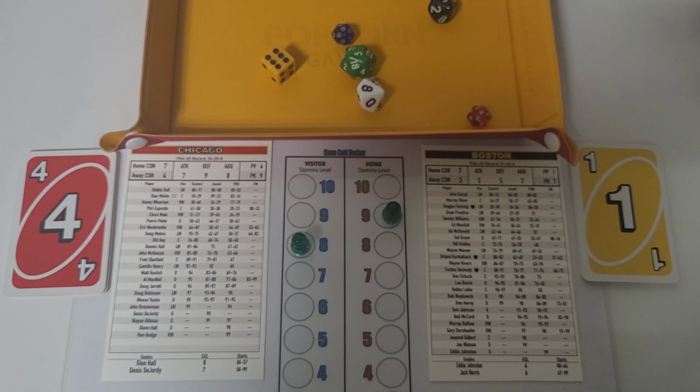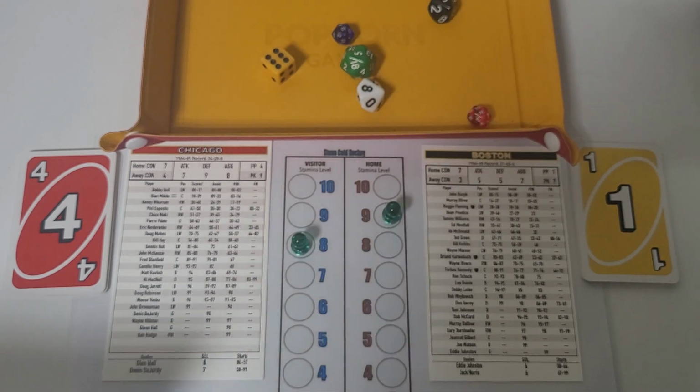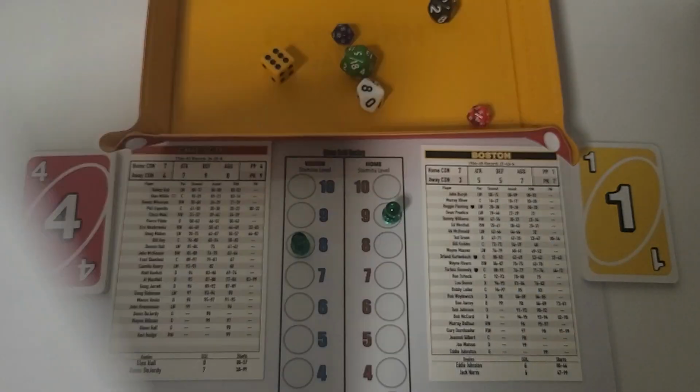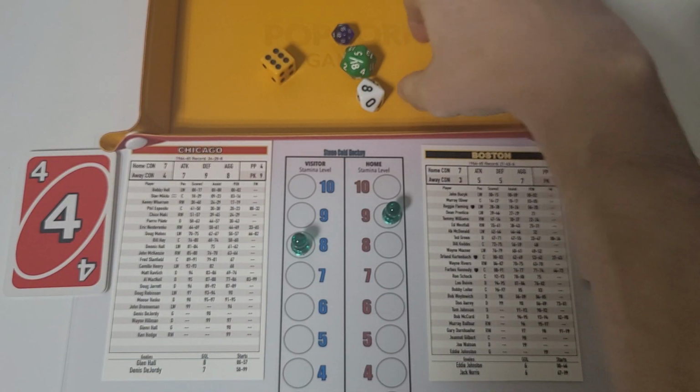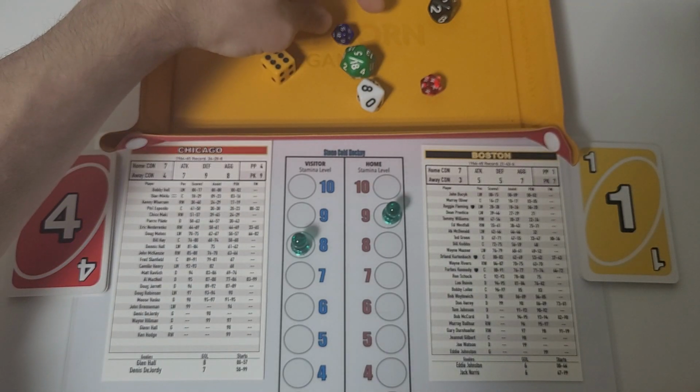The green D20 is 5, so that means attack. Ignore the fact that I started to mark it in the 16 there. That is an attack. And looking here, for the control, that goes to the home team, Boston, with the 14.